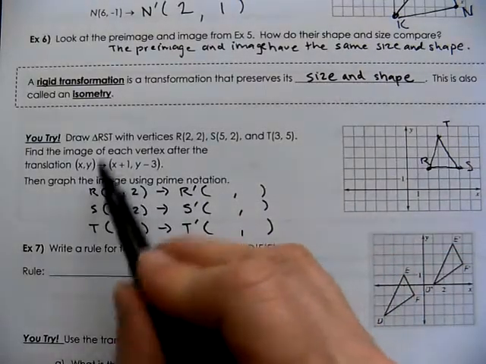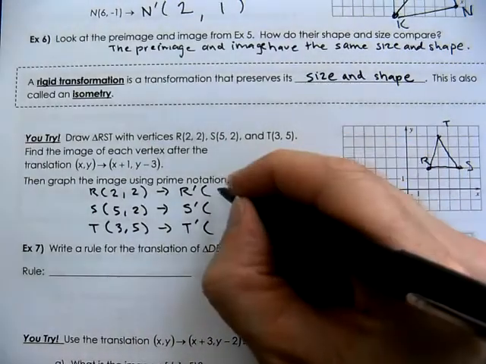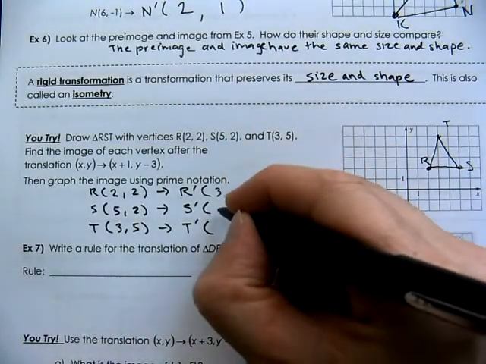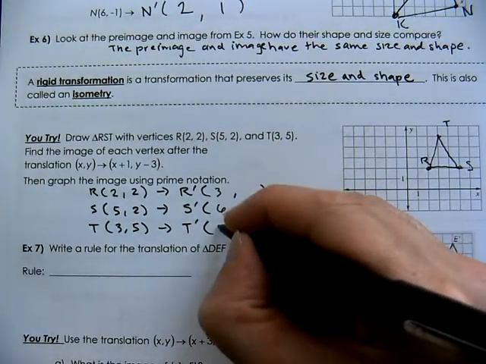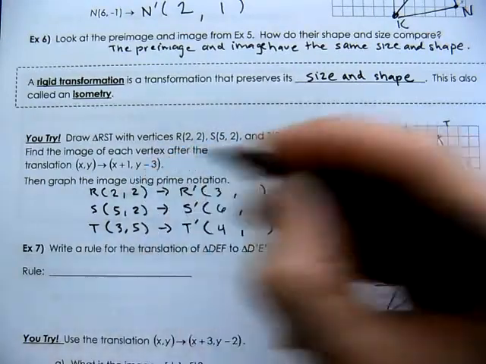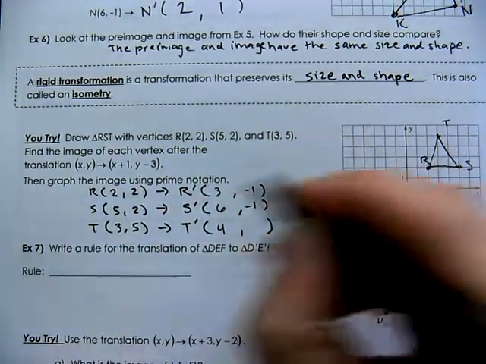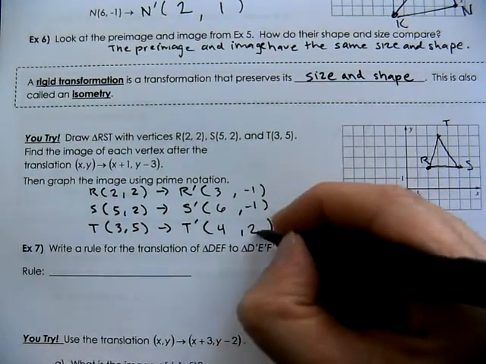So in my translation rule, I'm going to take my x-coordinates and add 1. So we have 2 plus 1 is 3, 5 plus 1 is 6, 3 plus 1 is 4. Take my y-coordinates and subtract 3. So we have 2 minus 3 is negative 1, 2 minus 3 is negative 1, 5 minus 3 is 2.